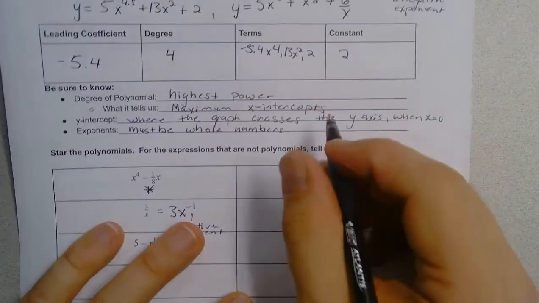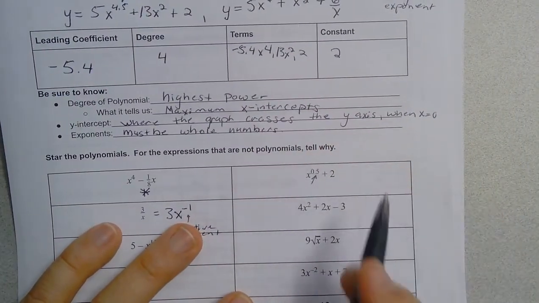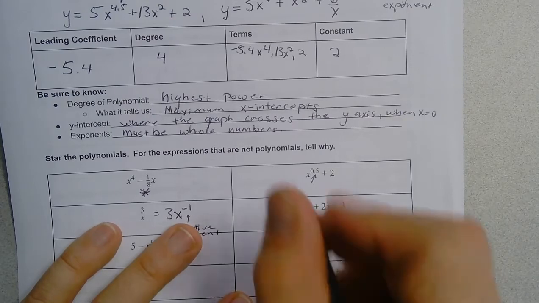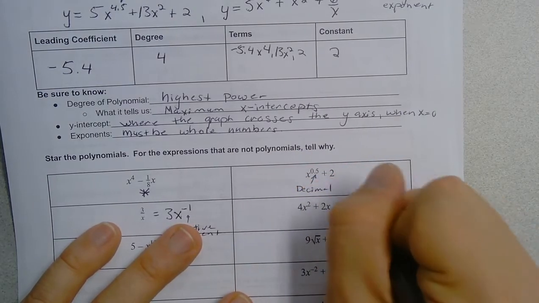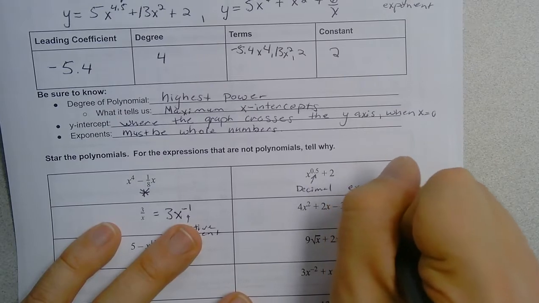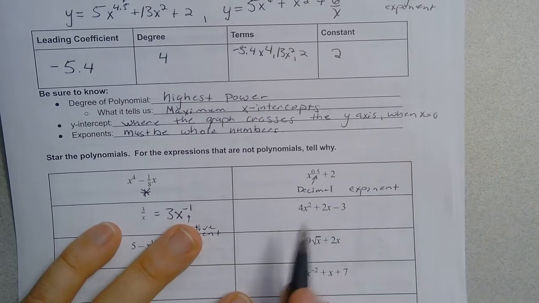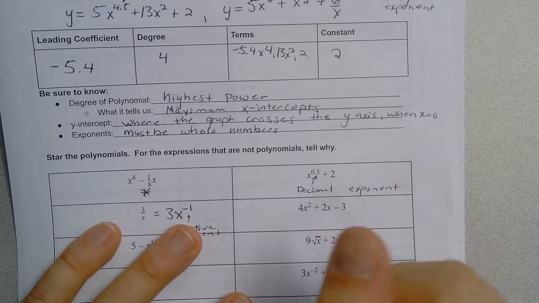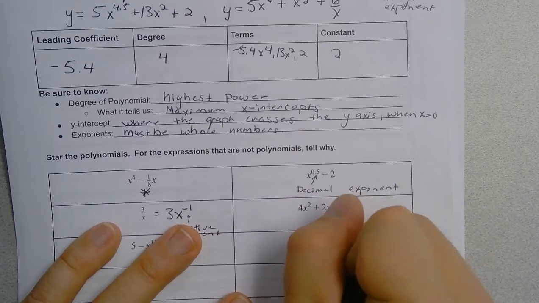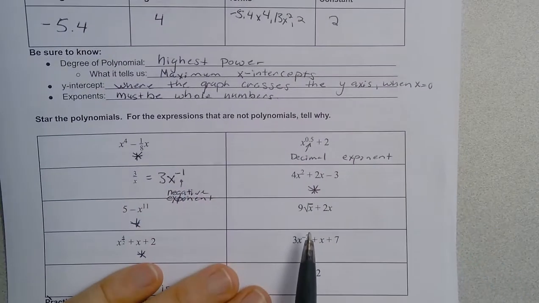And then in looking here, this is a decimal exponent, so not a polynomial. Here, everything checks out. So we have coefficients. The powers of x are all whole numbers. So it is a polynomial.